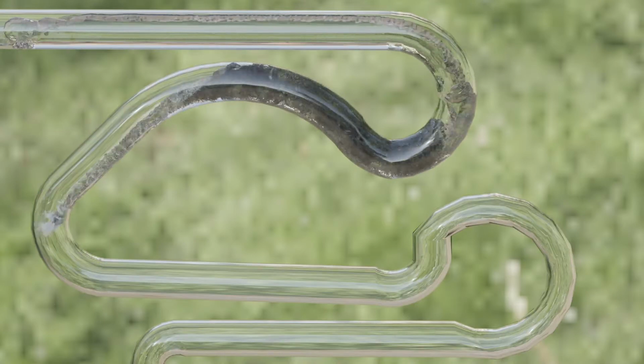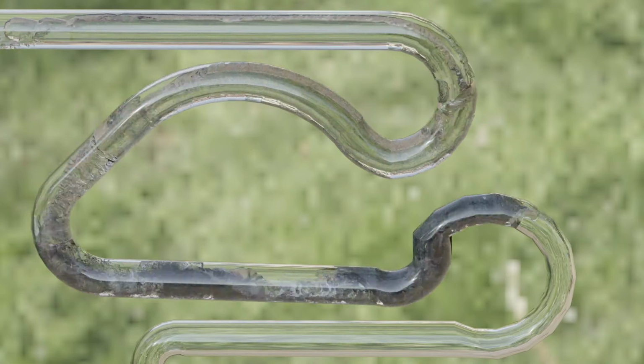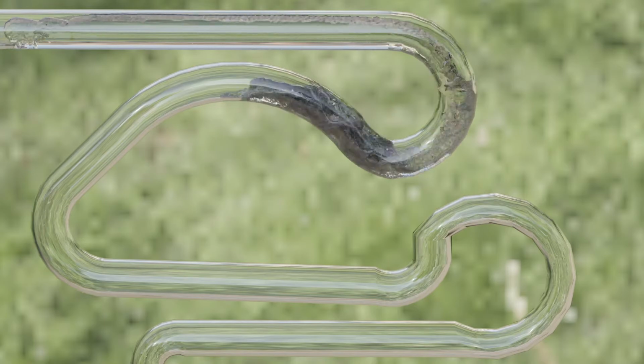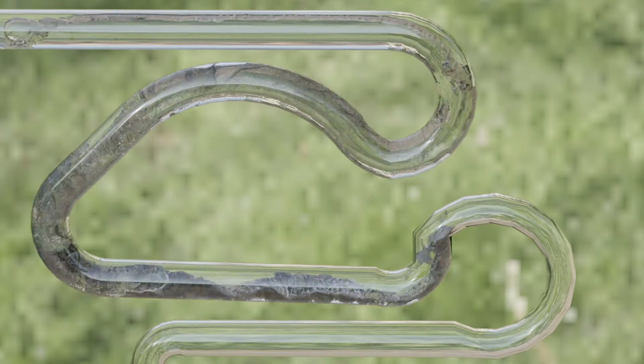We will not focus on the modeling of the pipes. We will focus on the Flip Fluids add-on, on the settings there, and how to solve problems which may possibly come up. So have fun and enjoy.